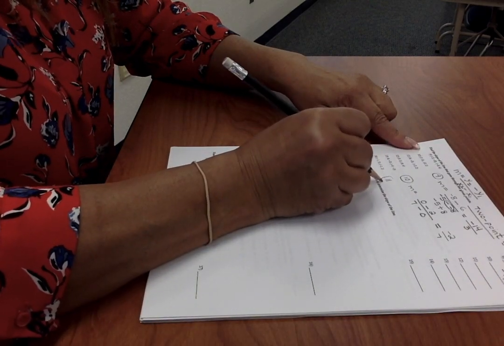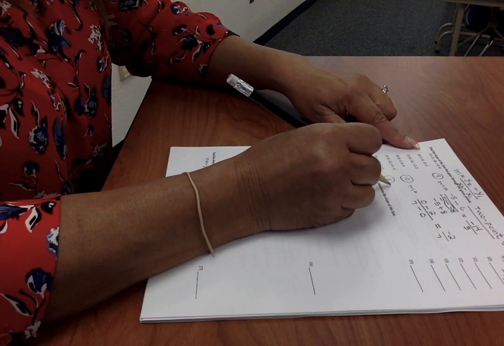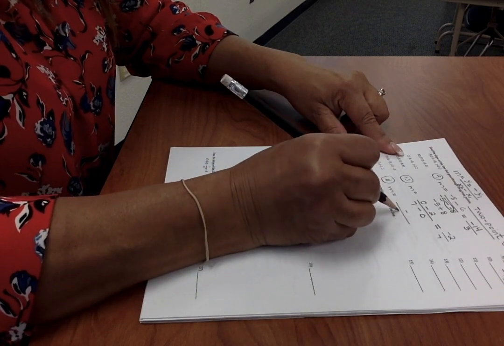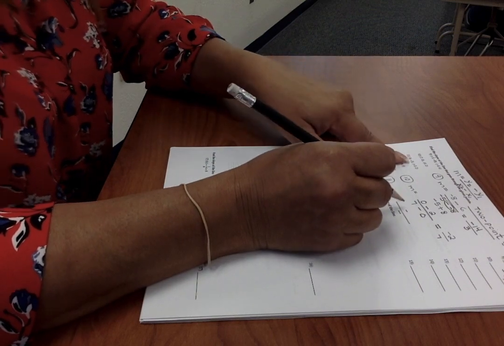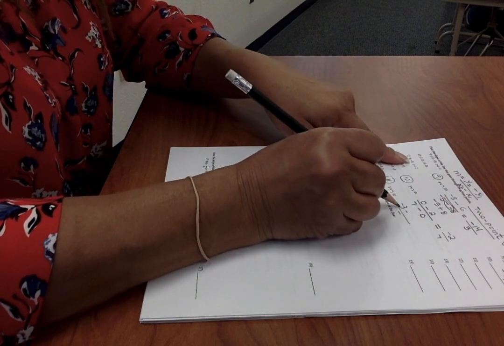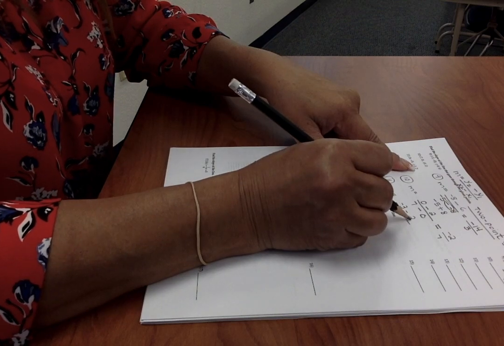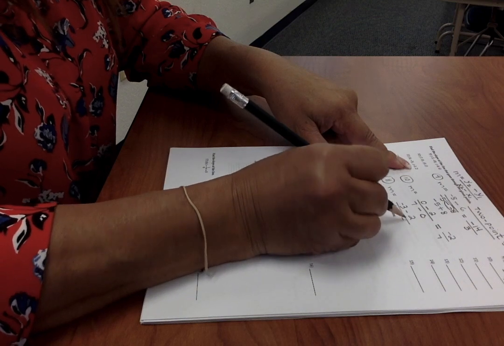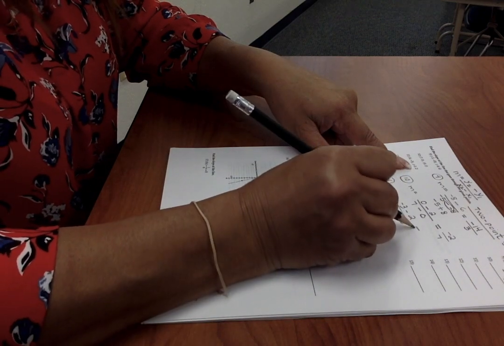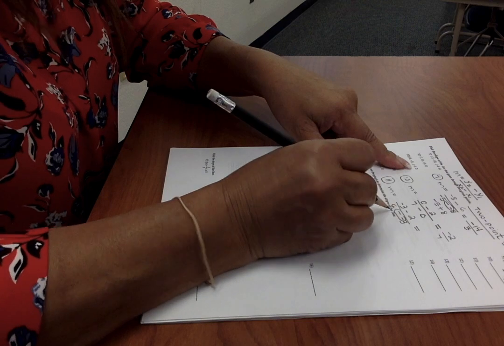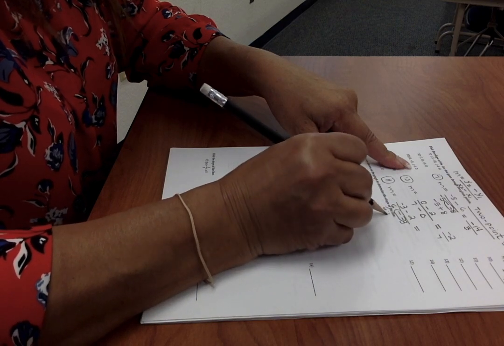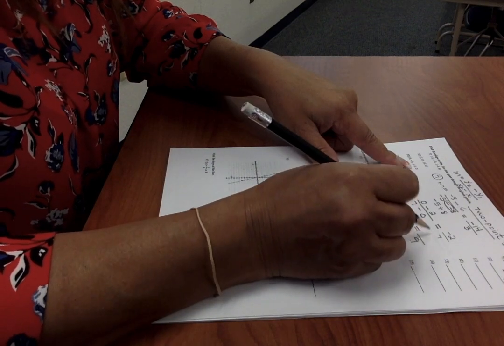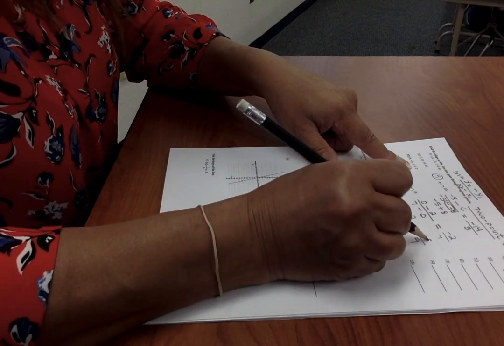Okay, moving to number 11. Number 11, slope is going to be y's on top. My y's for number 11 are -3 in the front point, +2 in the back point. My x's are +6 in the front point, -3 in the back point. I have a double negative on the bottom, so the bottom really reads 6 plus 3. So the bottom is 9, and the top is -3 take away 2, negative 5.